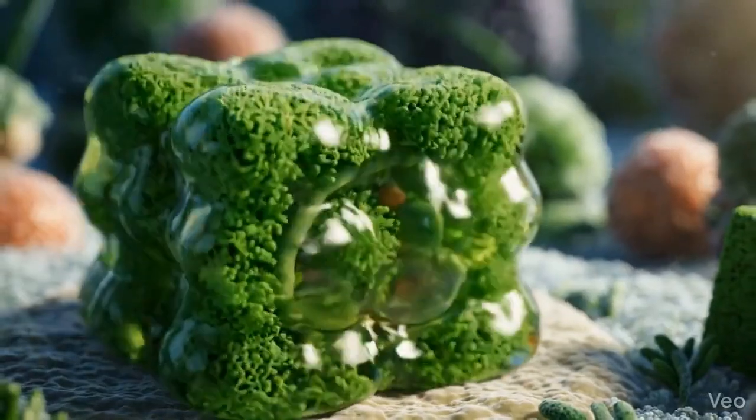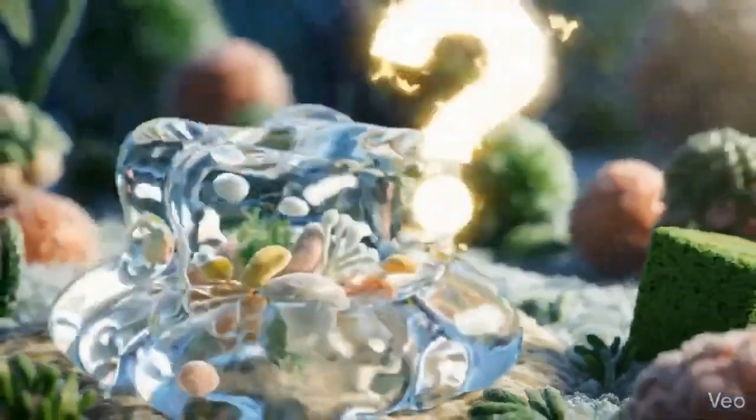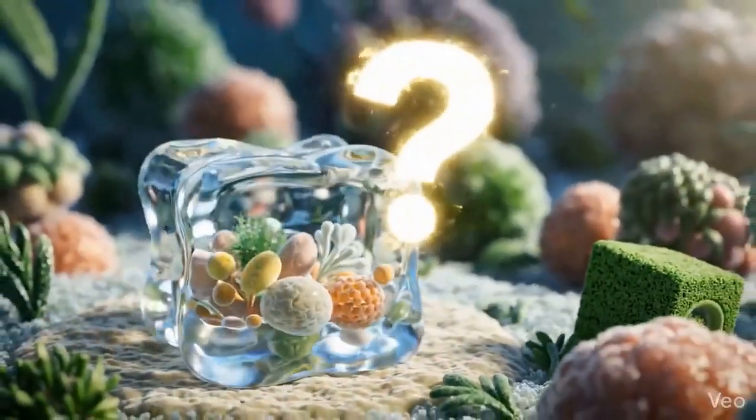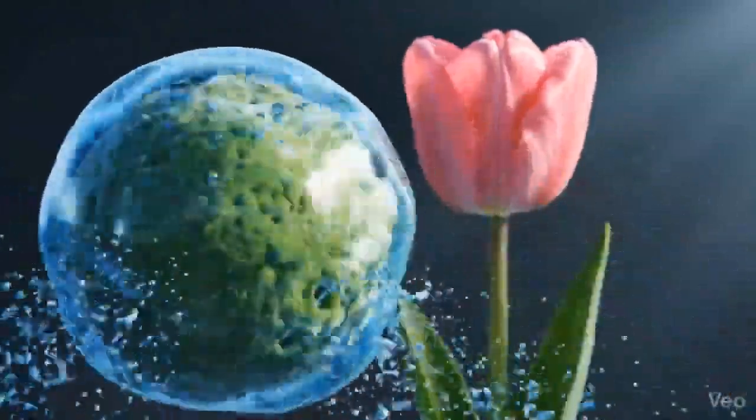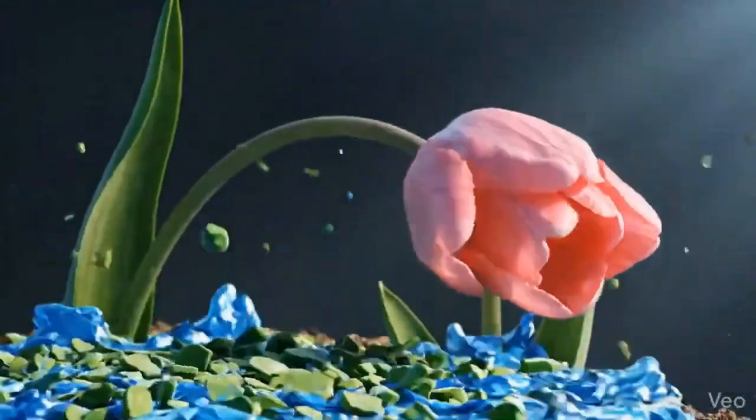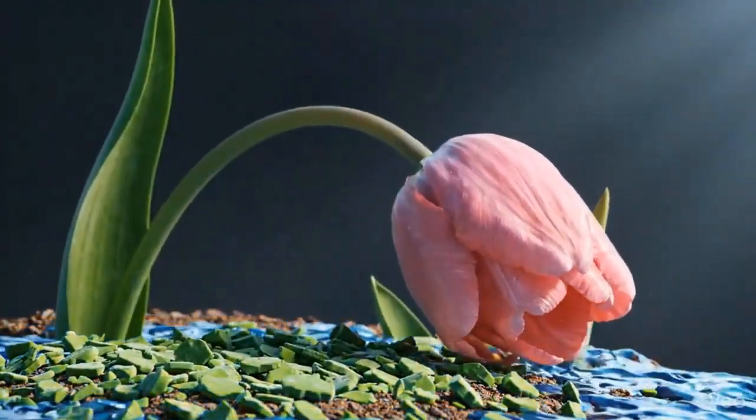Question 2. What if a plant's rigid cell wall became as soft and flexible as its inner membrane? Disaster! Without a rigid wall to handle water pressure, the cells would burst, and the whole plant would collapse.